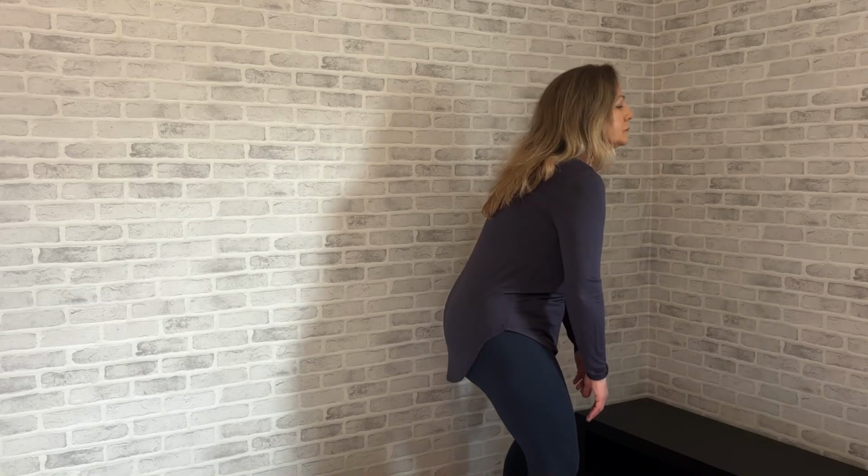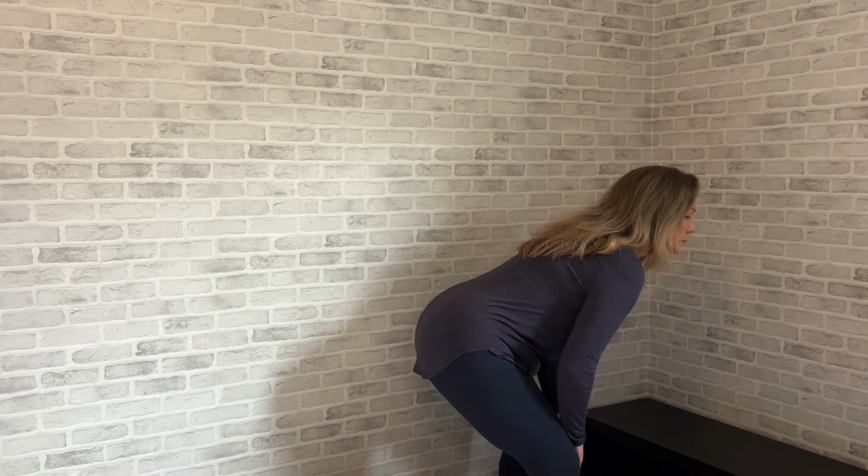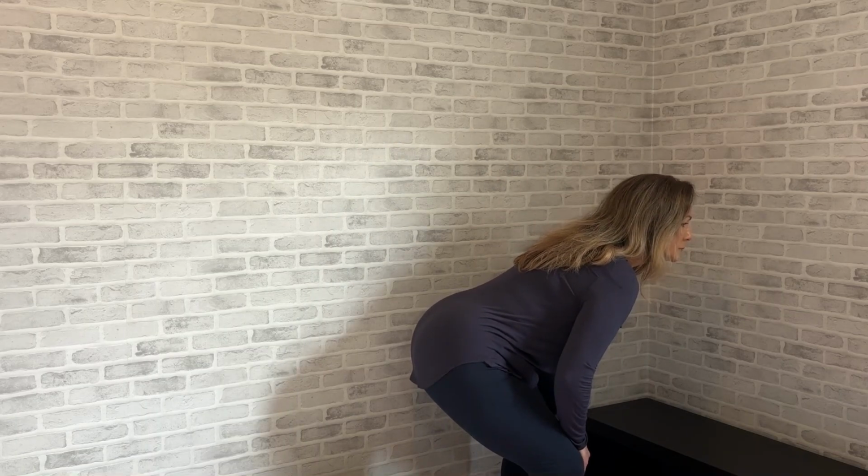But I'm only moving through maybe 40 degrees of that range, and I'm getting very poor value for this exercise because I'm only strengthening the muscle through a very minuscule part of its range. And problem number 2 is reinforcing this dysfunction. And this is the bigger problem. I'm reinforcing all of those compensation patterns we just talked about.